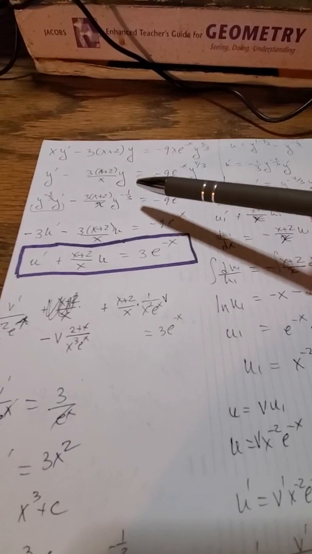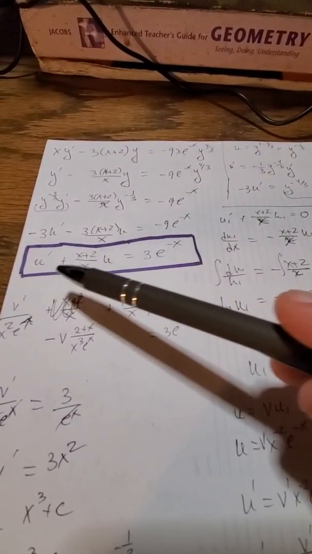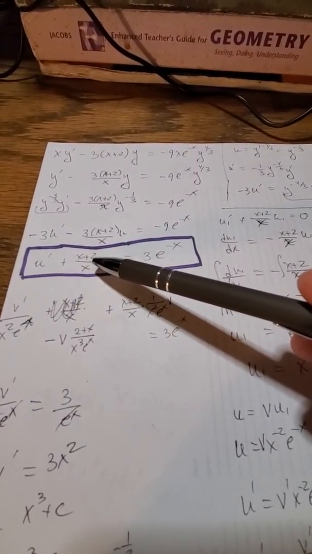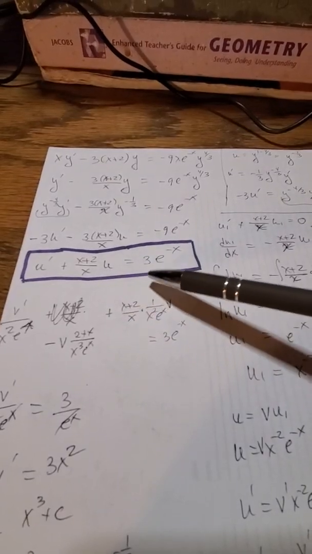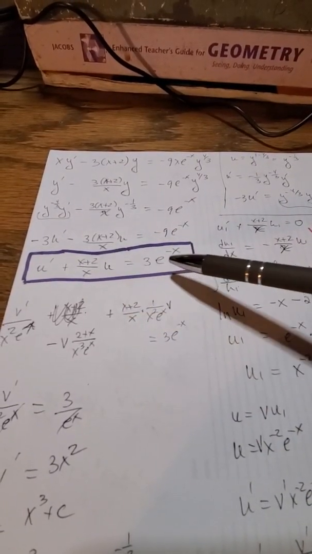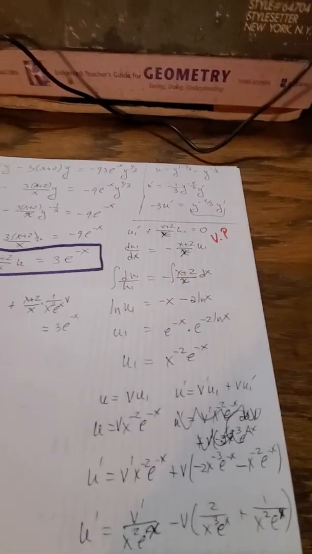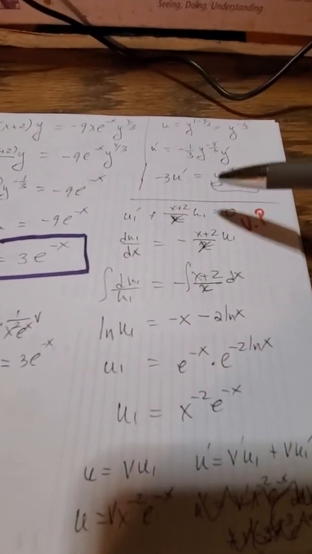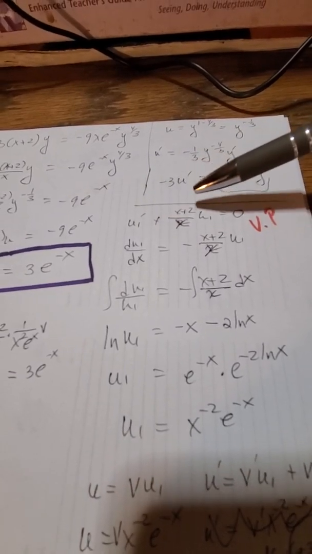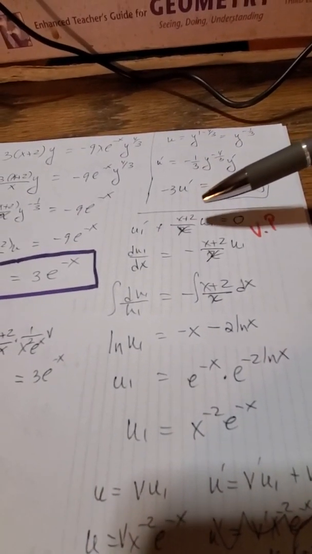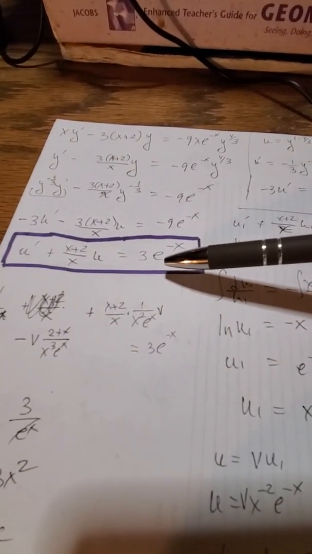We did our Bernoulli tricks, and we got to u prime plus (x plus 2) over x times u equals 3 e to the negative x. Very nice first order linear differential equation, and we're going to solve it with variation of parameters. Then later we're going to solve it with integrating factors. So what we did is we took the corresponding homogeneous version.